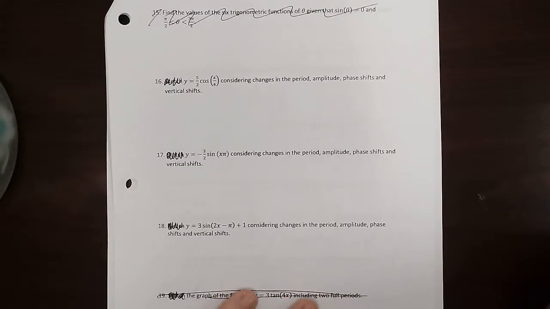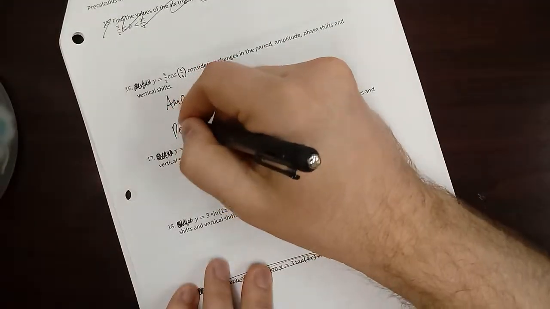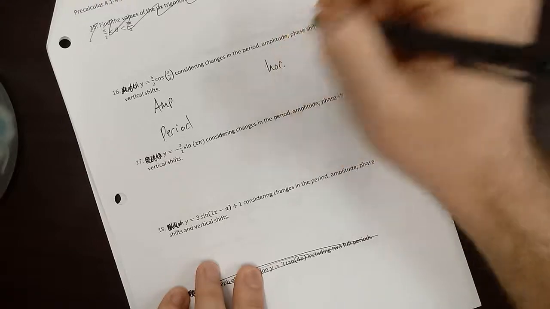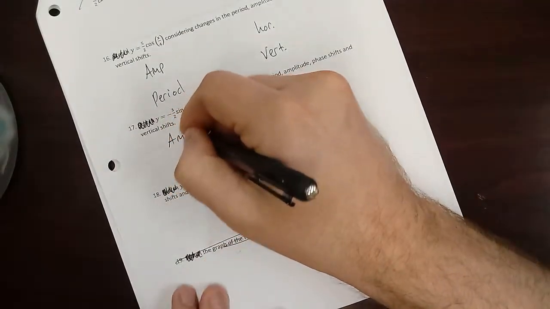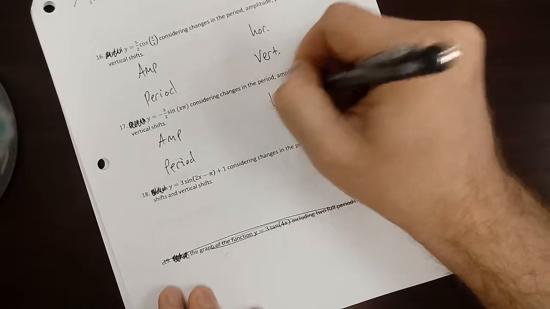Let's see this next one. We want to talk about the amplitude. We want to talk about the period. We're going to talk about the horizontal shift, and we're going to talk about the vertical shift. So that's the thing that I'm going to be focusing on with all of these.